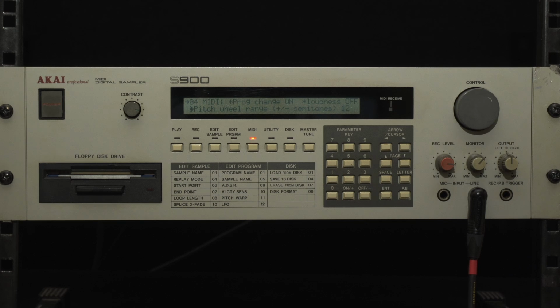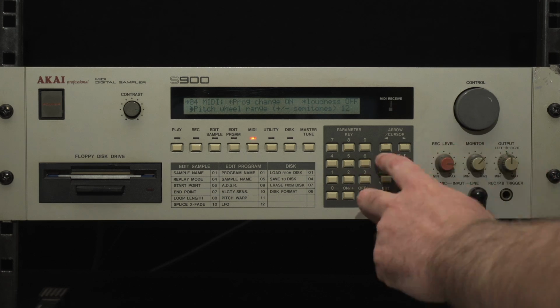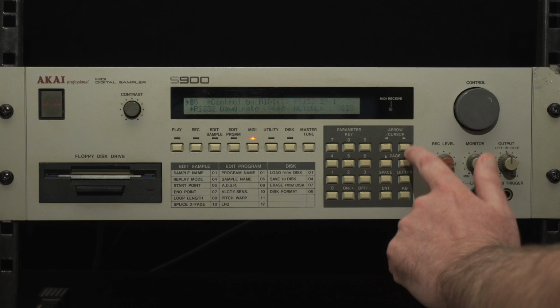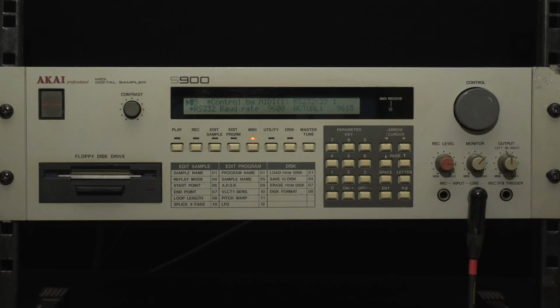I think my synth wheel is a little bit too sensitive for the S900. Anyway, moving on to page 5, we have the RS232C serial port configuration page.